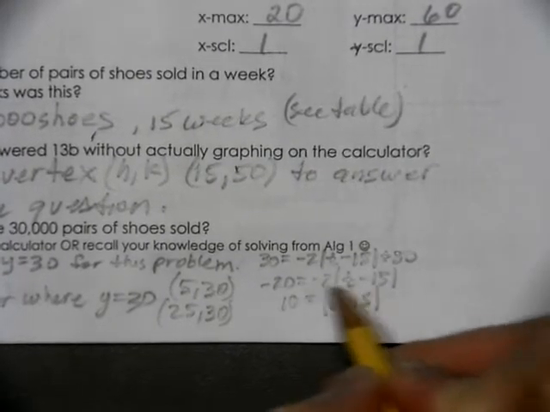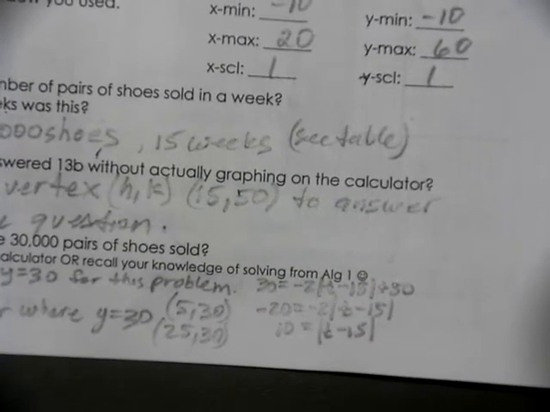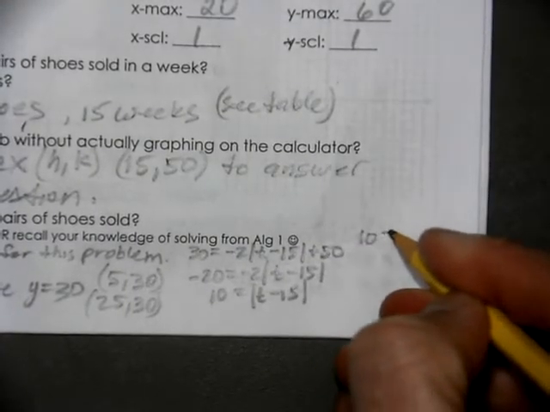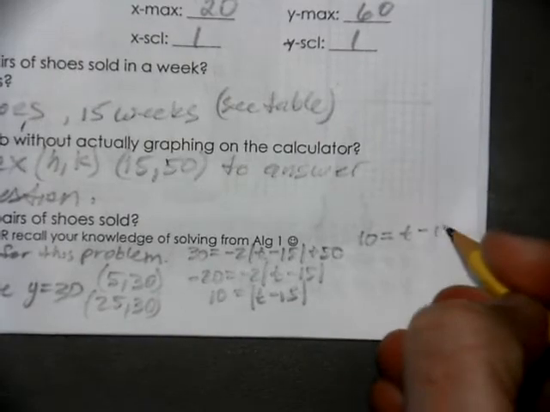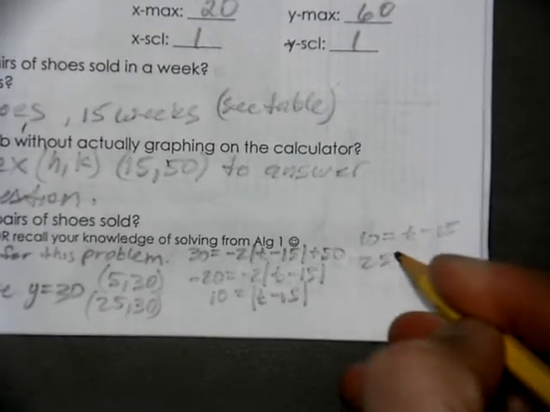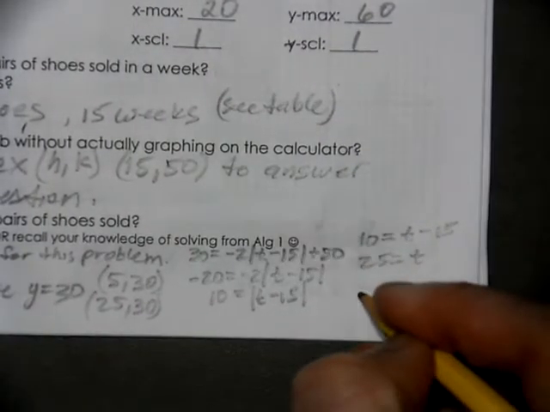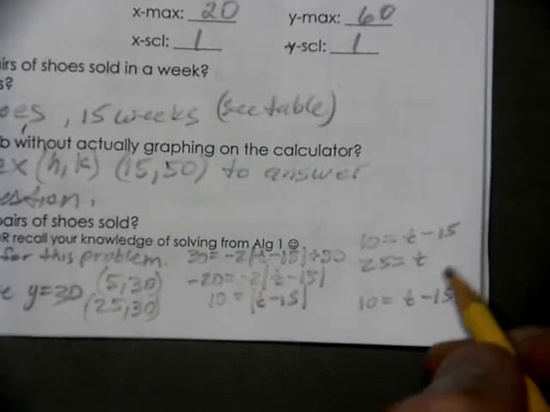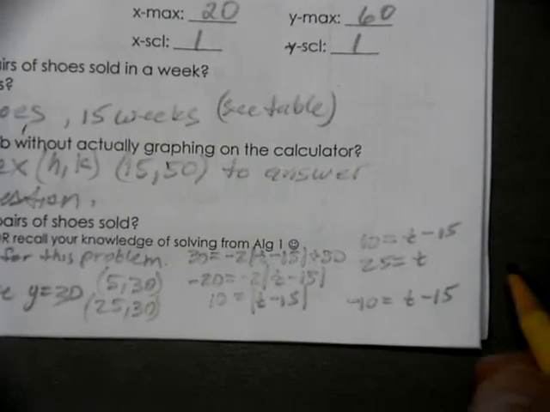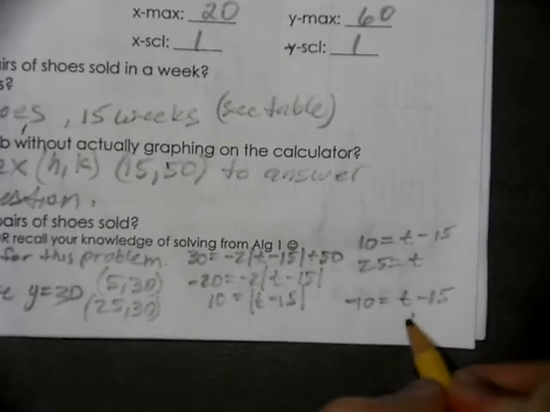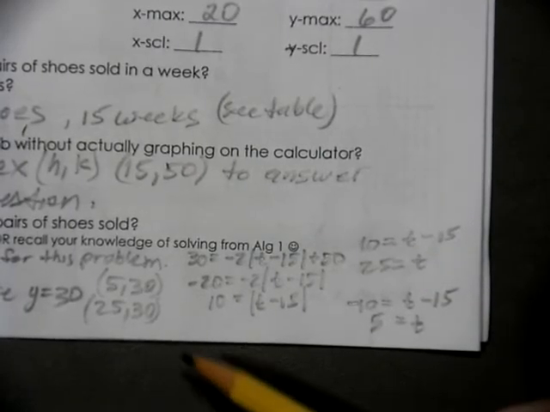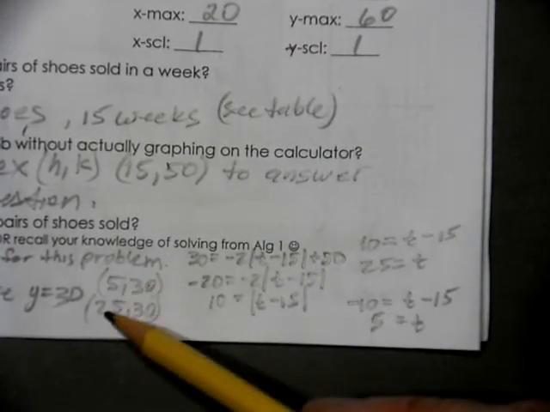Now an absolute value has to equal a positive, so it does. We're all good. So we're going to take 10 equals t minus 15, add the 15 to the other side. And we're also going to have it equal negative 10 and add 15 to the other side. And there's the two answers, 5 and 25, just like our table showed us here.